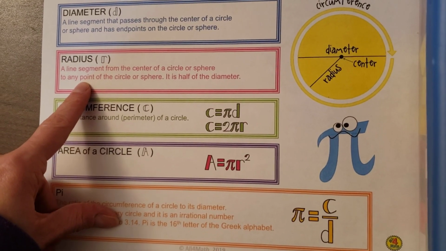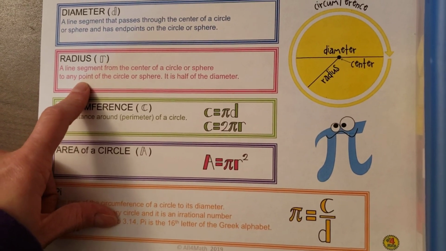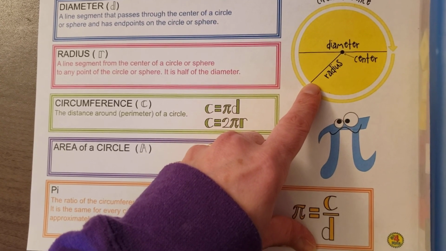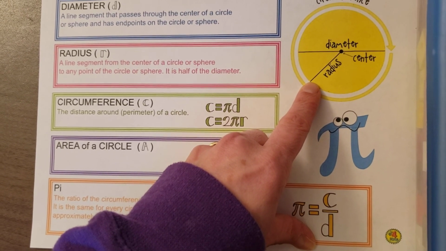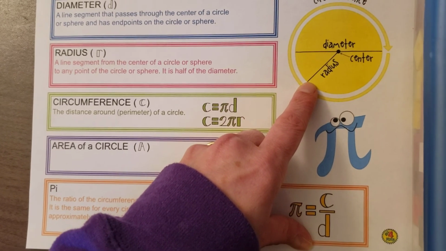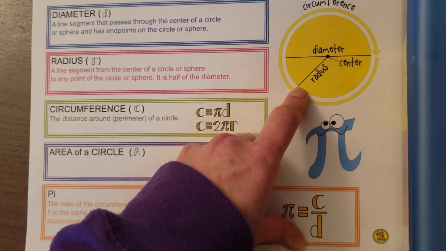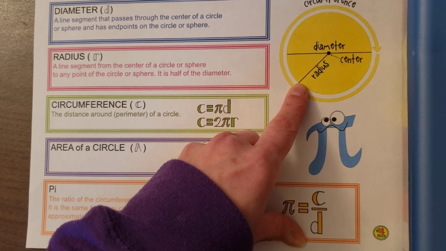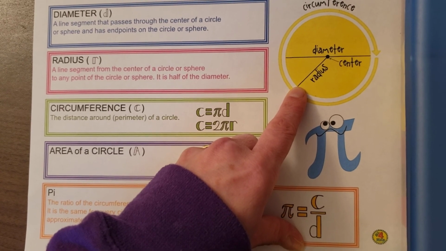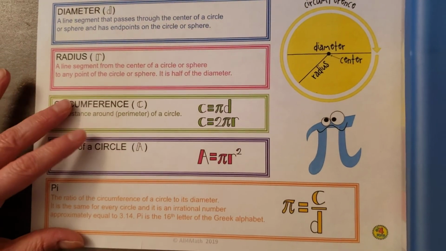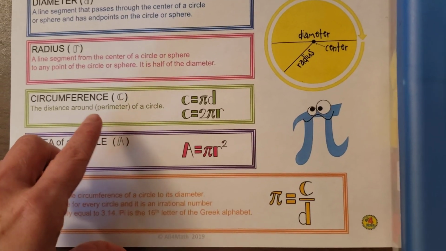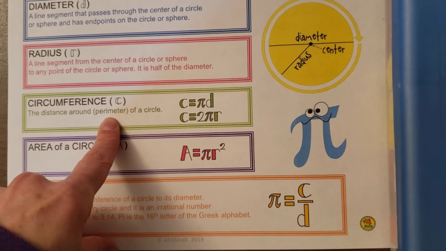Then we have our radius. It's the line segment from the center of the circle out to any point on the circle, or once again, the sphere. It's half of the diameter. And if we're going to talk about the plural, so more than one radius, we don't say radiuses, by the way. That sounds kind of silly. We say radii, R-A-D-I-I.